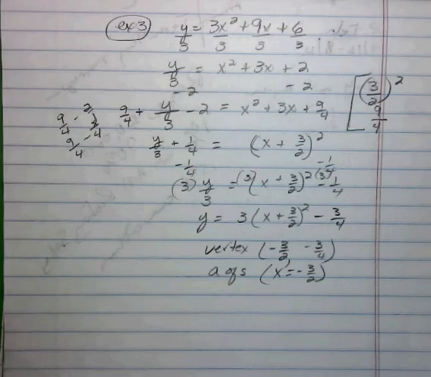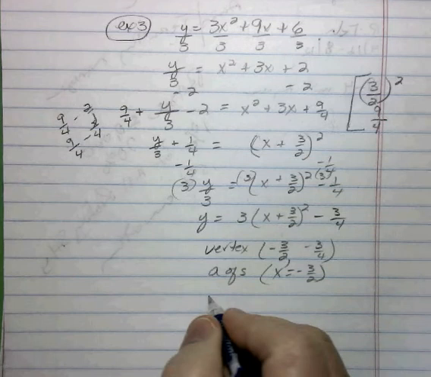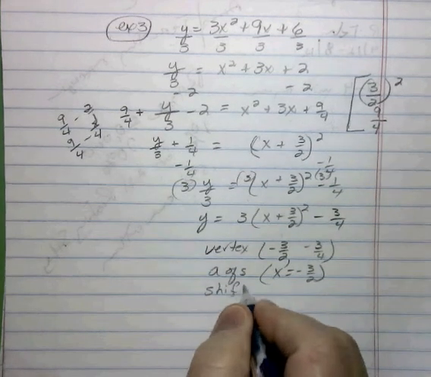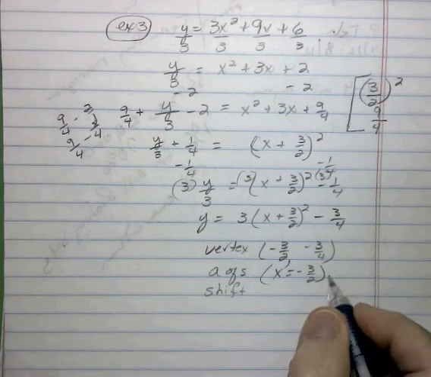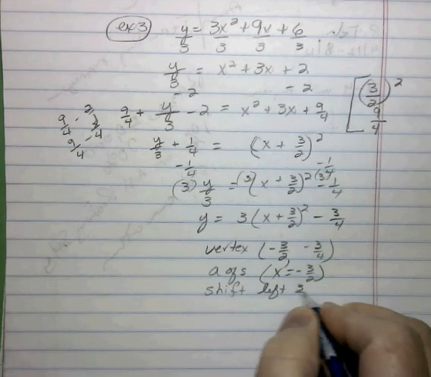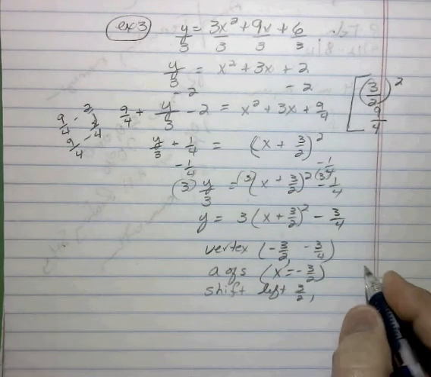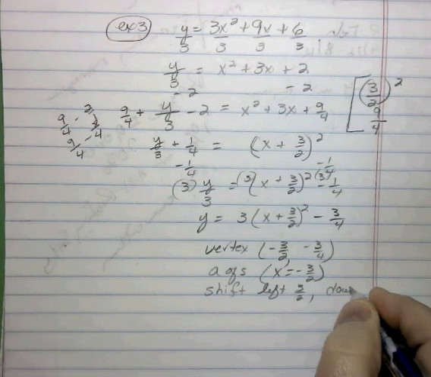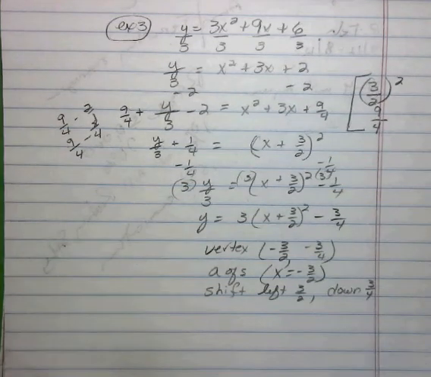Our shifts for our equation would be that it is going to shift to the left 3/2. It is going to shift down 3/4.